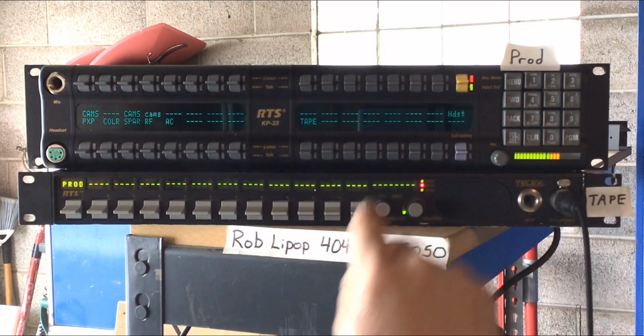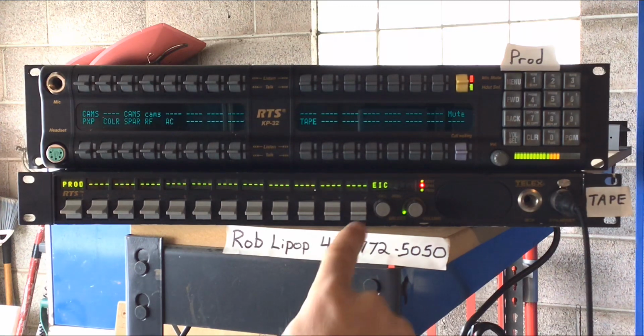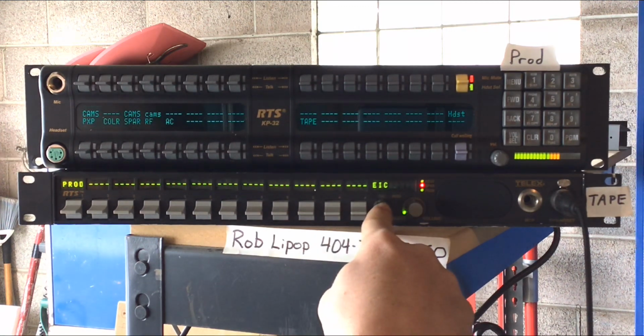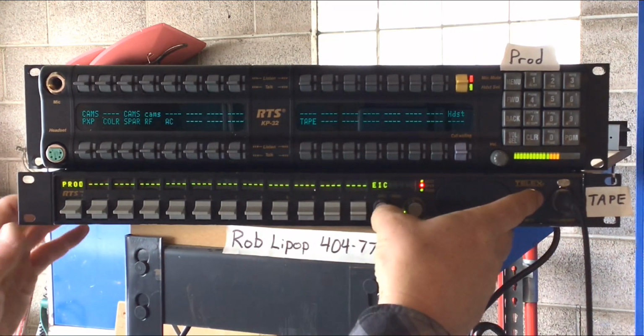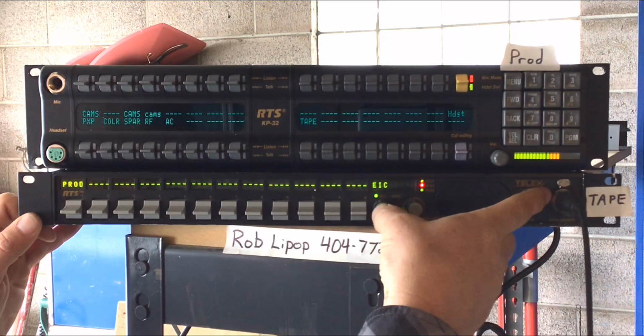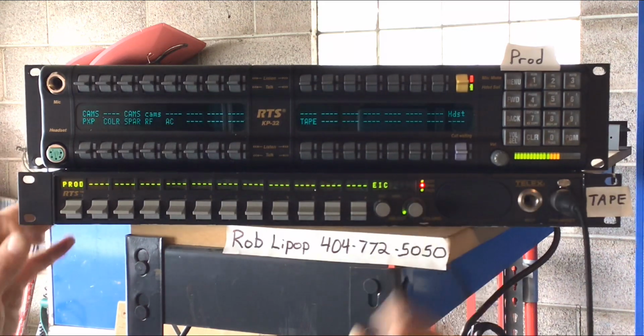All right. And I'm going to do the same thing, EIC to tape. EIC keying here, and you can see that the EIC comes up in this window. Now, as a space-saving measure, to talk back to the EIC on a KP12, you're going to push in on the encoder knob. You're going to push in on that knob to talk back to the EIC. All right?